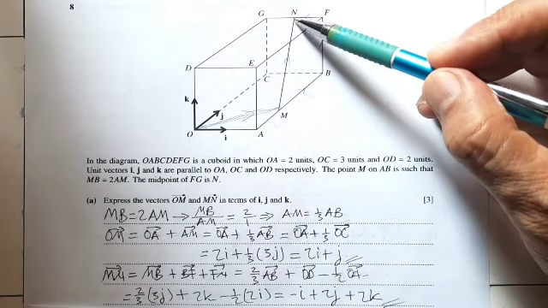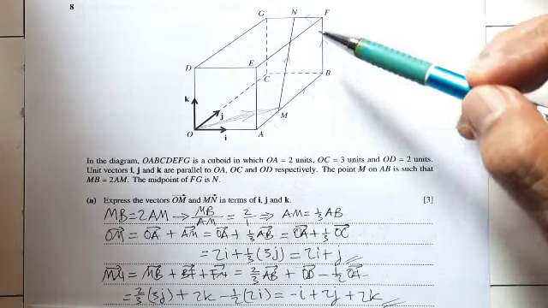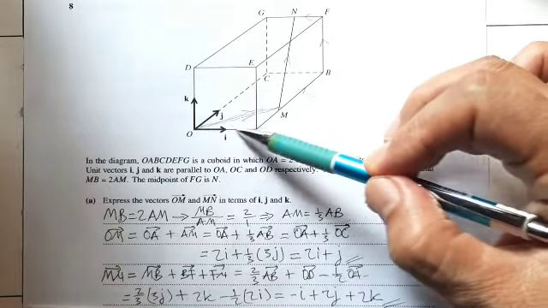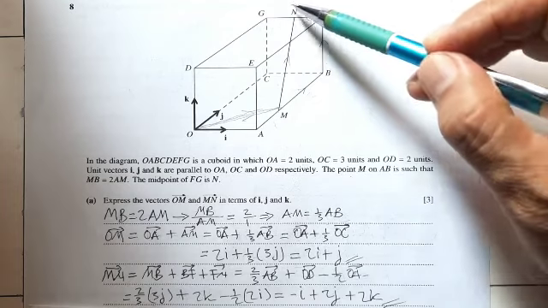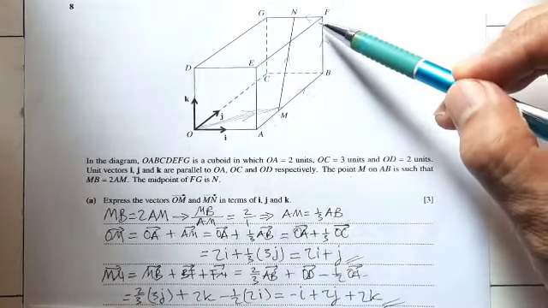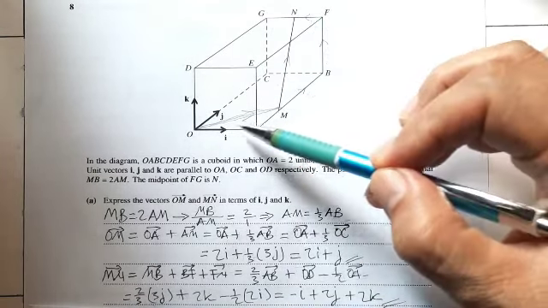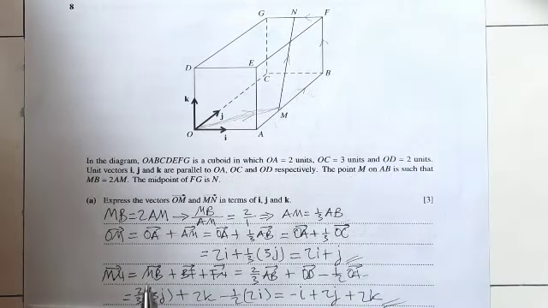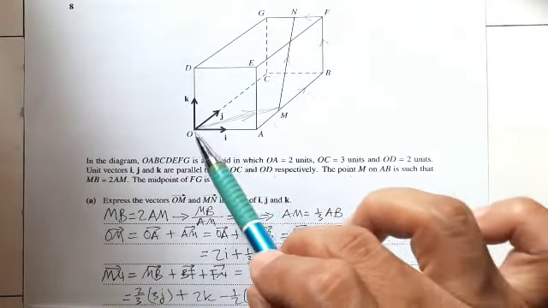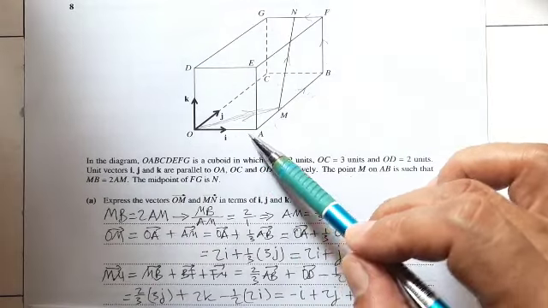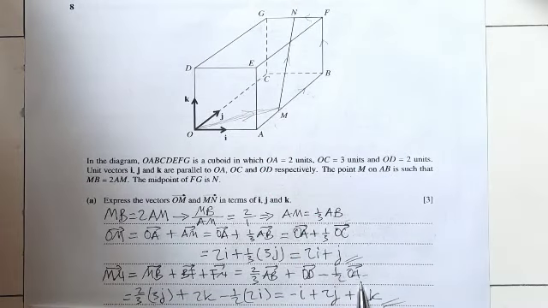And vector FN is half vector OA, because vector OA equals vector GF, but here FN is in the opposite direction to OA, that is why it will be minus half vector OA.